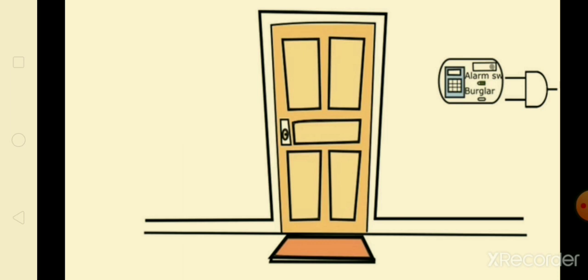When you are going out and you set the alarm, it will set the first switch to 1. When a third person, a thief or a robber, comes inside your house, with the help of a person detector sensor, that will again be set to 1.